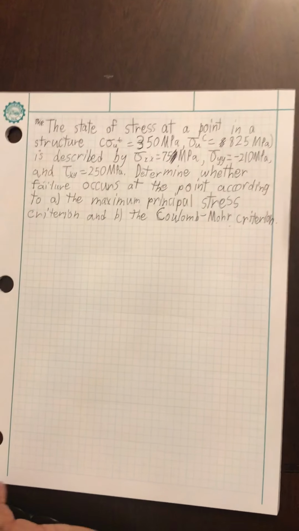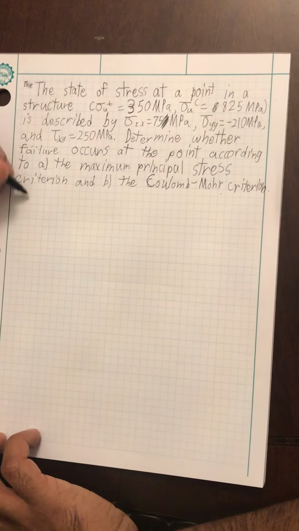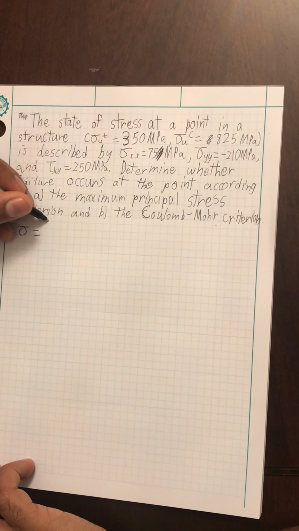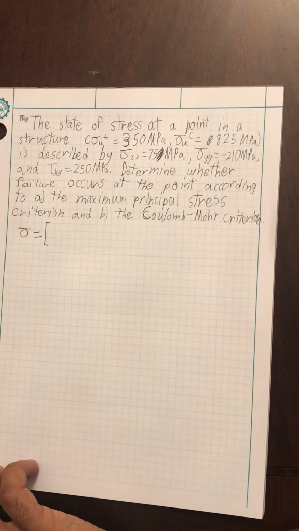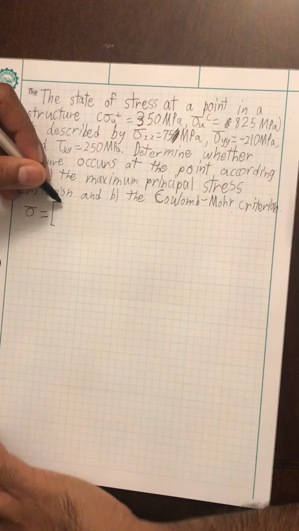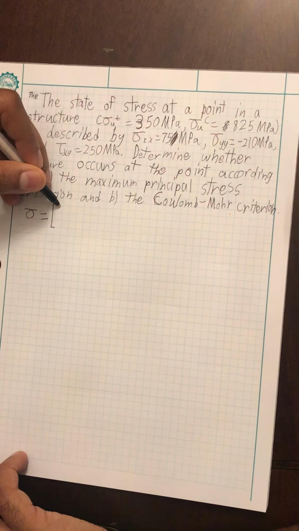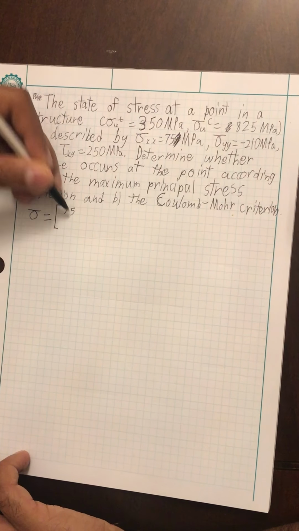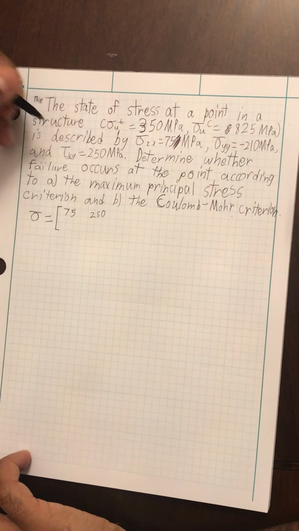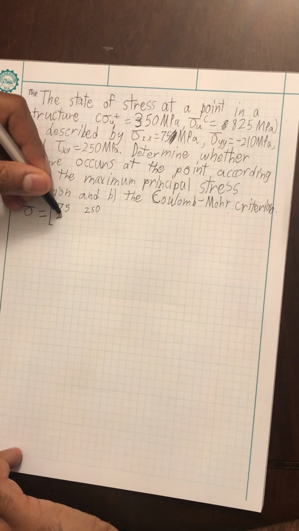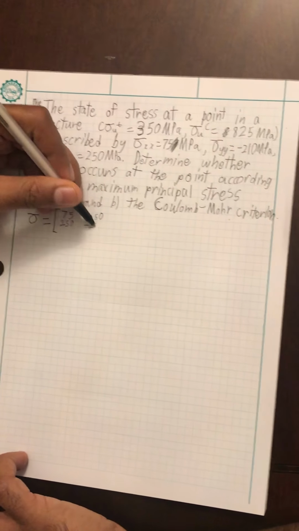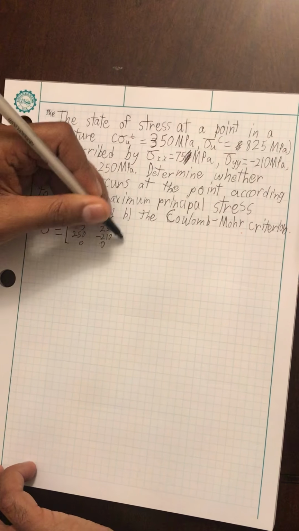Okay, so to start us off, first we're gonna draw all the stresses, pretty much we're gonna write them out in the matrix. So sigma XX equals 75, and then 250 for XY, and then for YY it's negative 210, and the rest are all zeros.